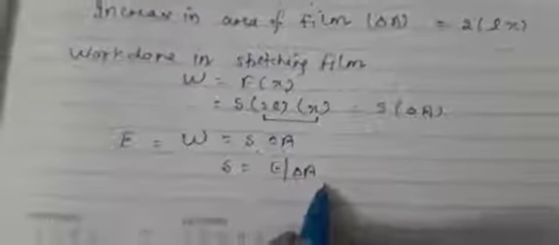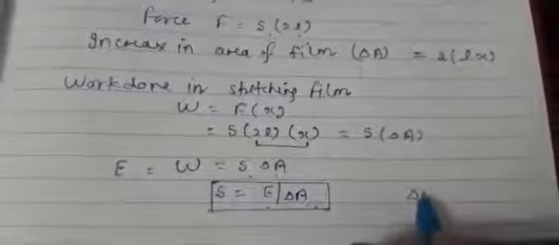So from here, if you want to calculate surface tension, it is E upon ΔA. Right? So the surface tension of a liquid is numerically equal to the surface energy per unit area of the liquid surface. If the increase in area is unity, then you can say surface tension is equal to surface energy.